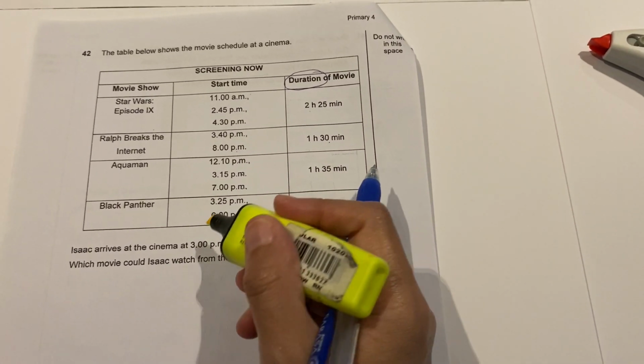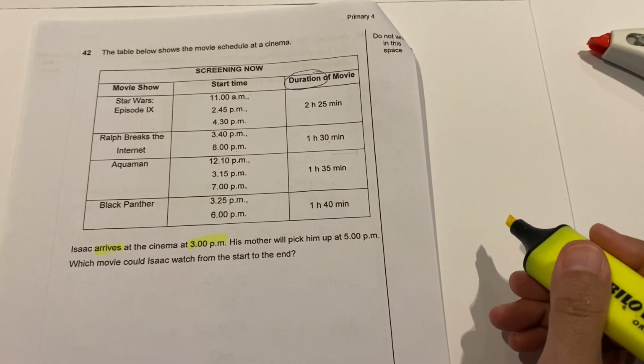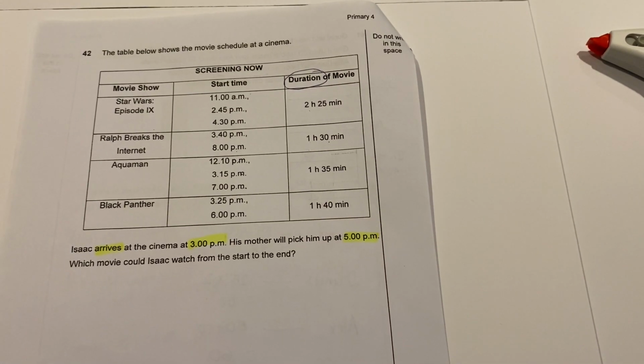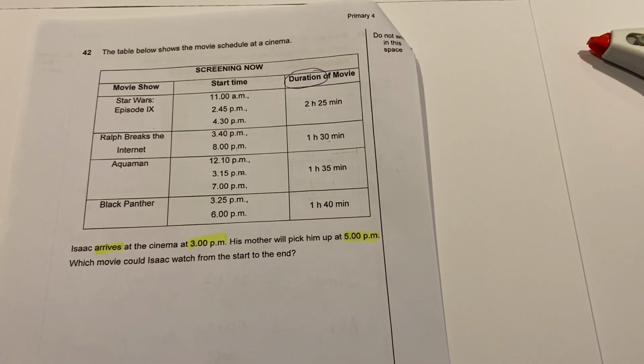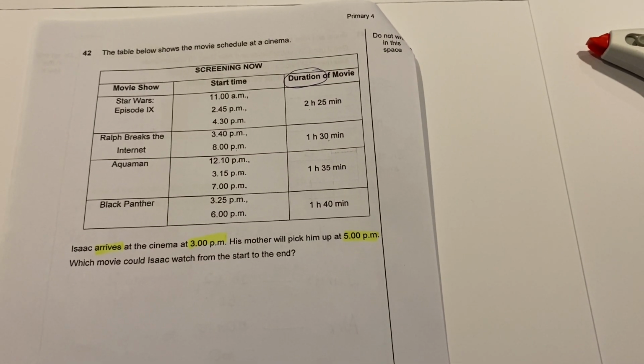So take note, he arrived at 3. His mother will pick him up at 5. Which movie could Isaac watch from the start to the end? He has 4 to choose from, but which movie must he choose in order to watch from the beginning to the end?